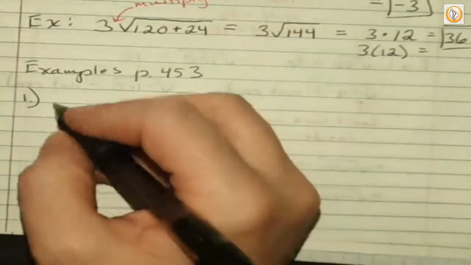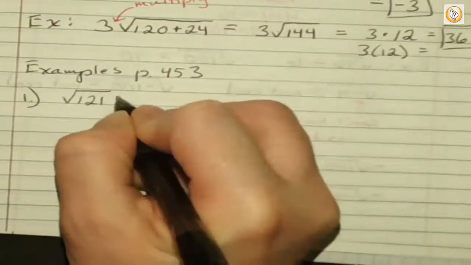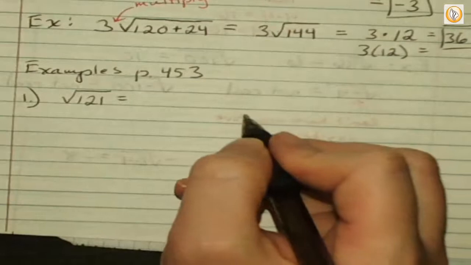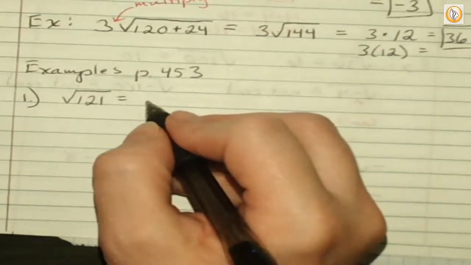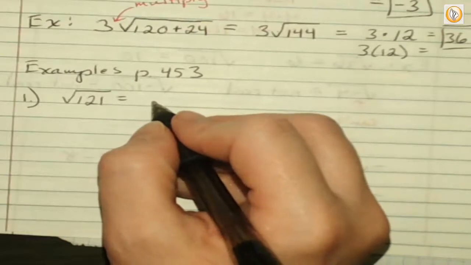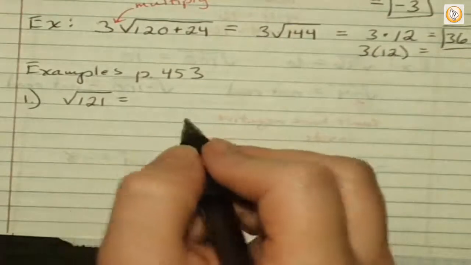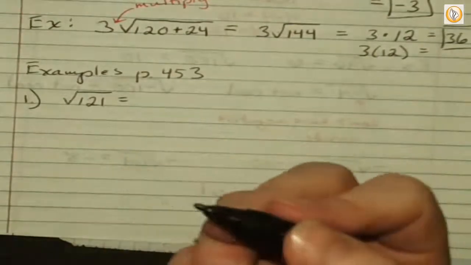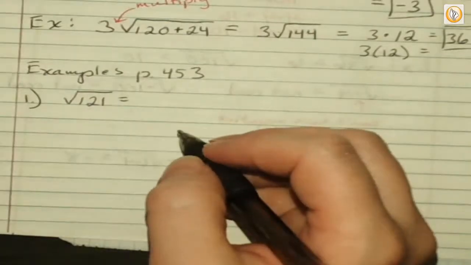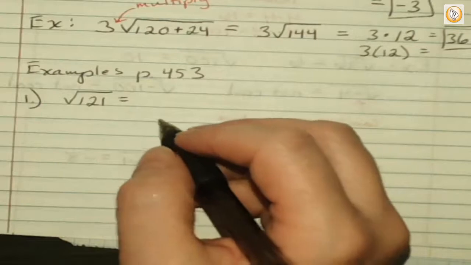All right. Let's see. Aiden, what is the square root of 121? I'm not sure.